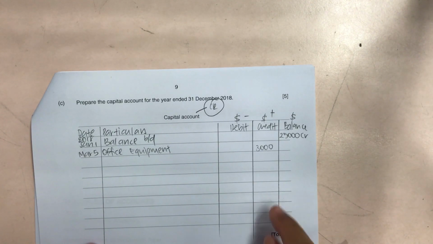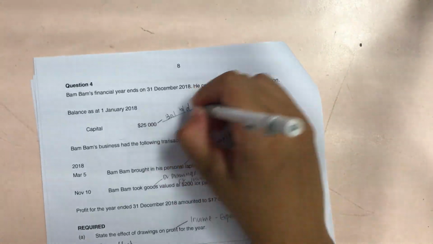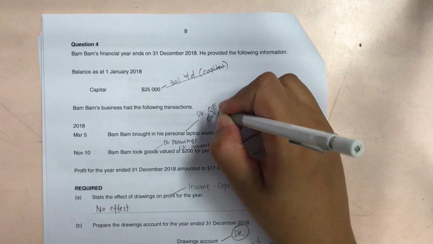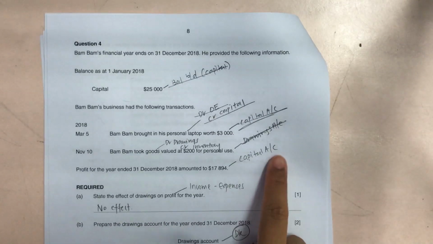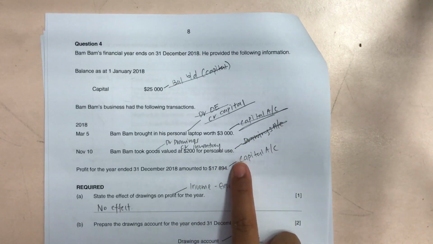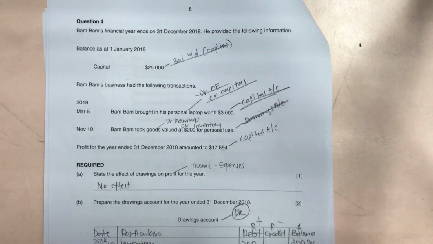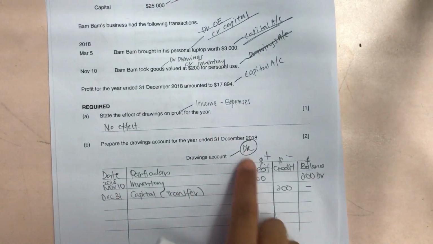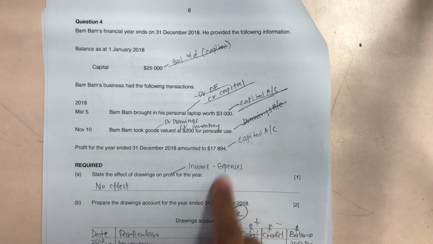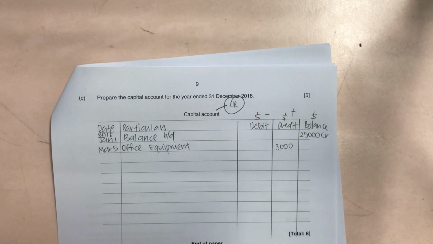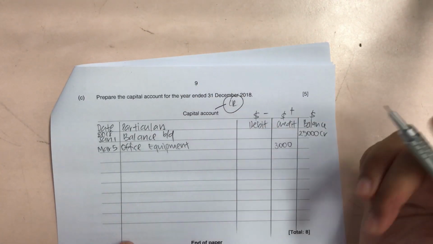Okay, next one. So I'm done with this. All right, and now I have one more item over here. Okay, at the end of the year, there are two things that you must know. You must transfer your drawings as well as your profit. So when you make a profit, the more profit you make, the more your capital will go up.